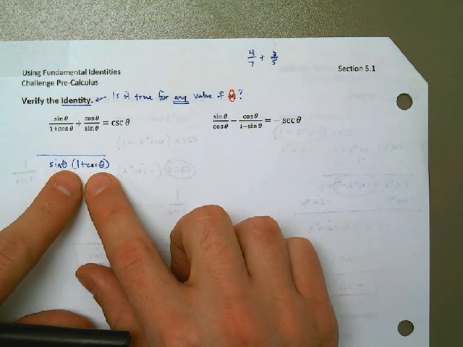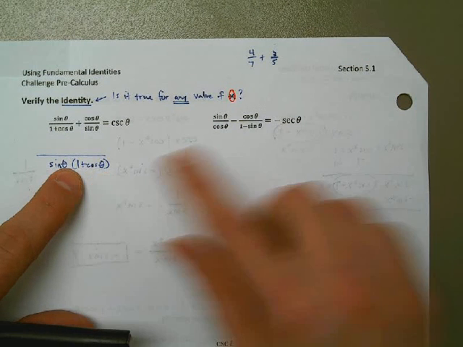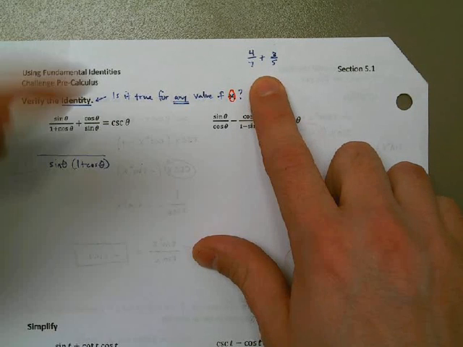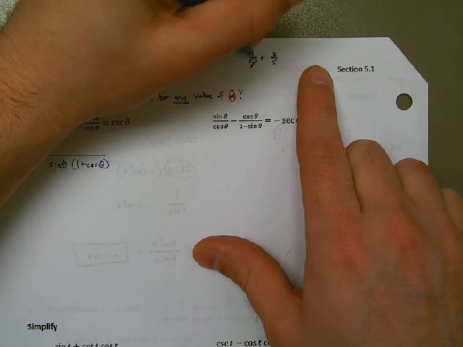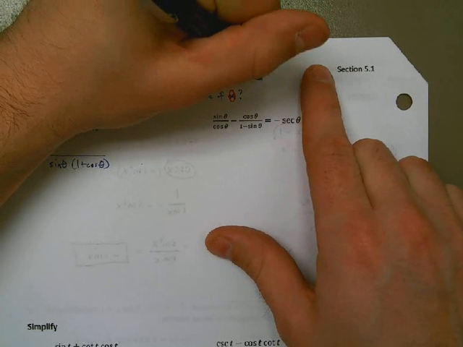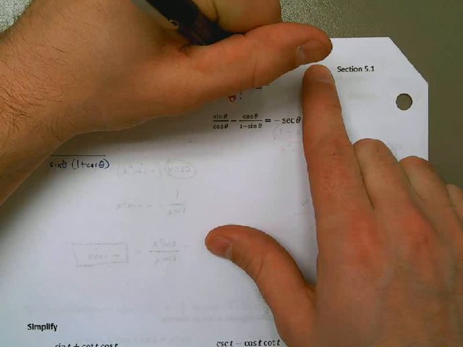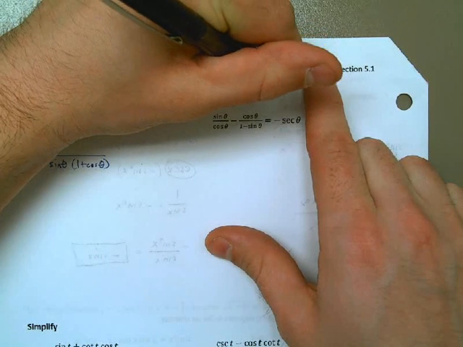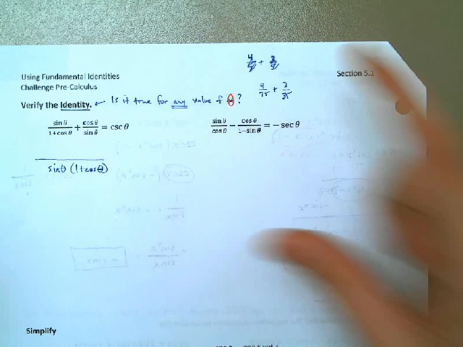Remember, we're trying to prove that this is equal to cosecant theta. So I'm going to go ahead and write that on the right. This is my proof. And now conveniently you find out, and this should be the last step of any proof, that 1 over the sine of theta, if you know your reciprocal identities, is cosecant theta. Put a little check mark with the circle. We are done. There is the proof.